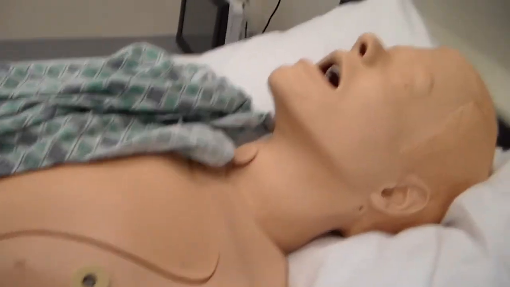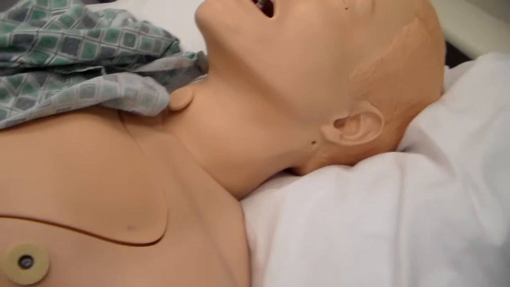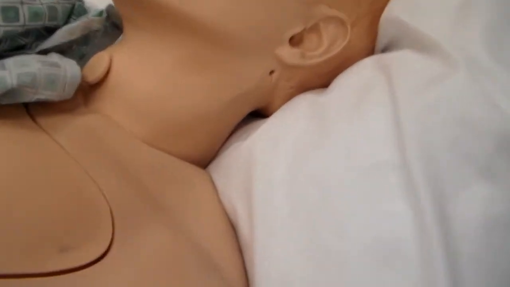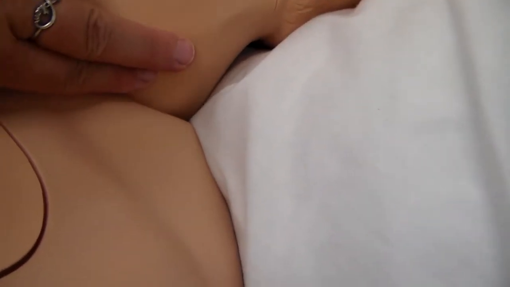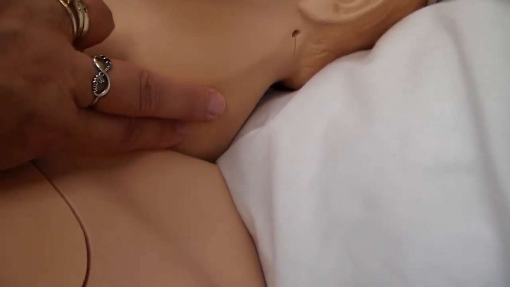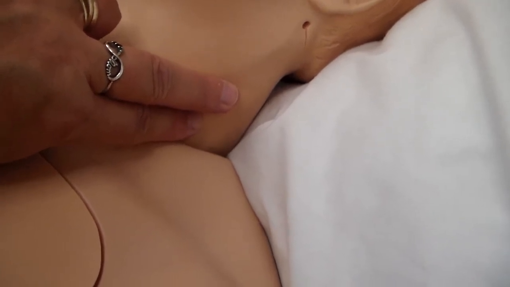So the carotid is on the side of the neck. So you're going to feel about right in here. See this right here? You're going to feel right in here for a carotid pulse. Okay, can you imagine if you were to do this on both sides of the neck? What would happen?